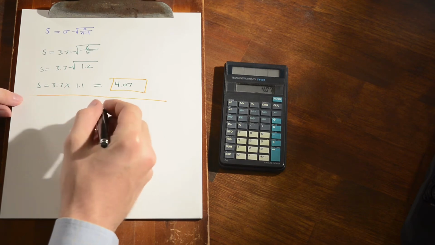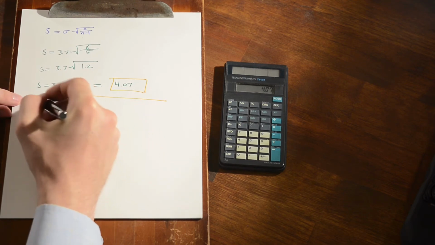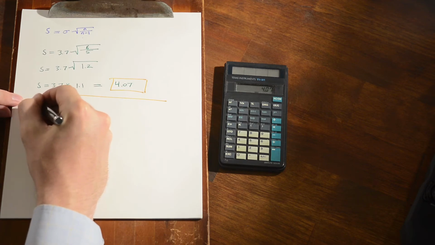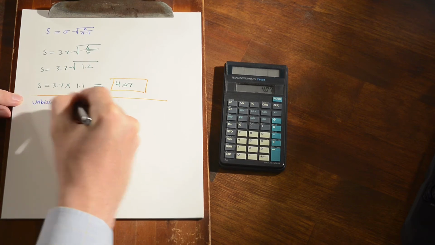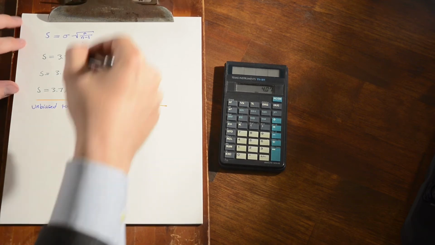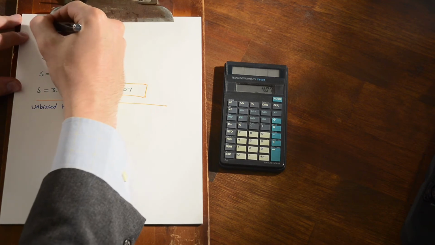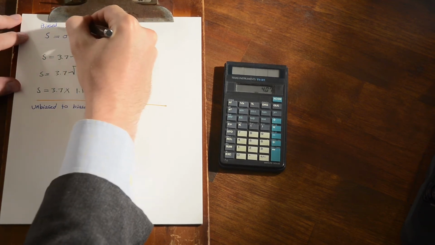To get from unbiased here back to biased, let's note that. And actually, while we're at it, let's mark it up here too. Biased to unbiased.